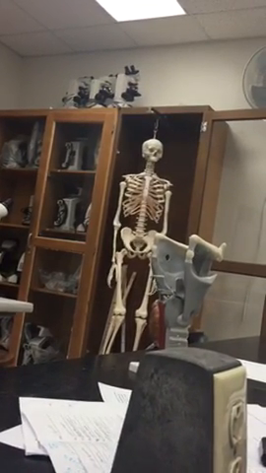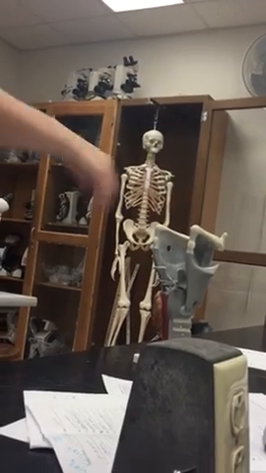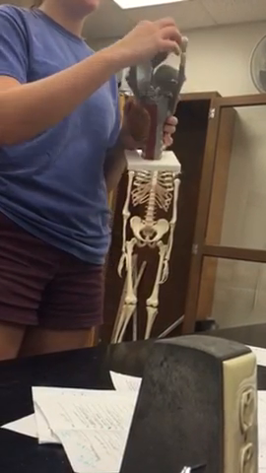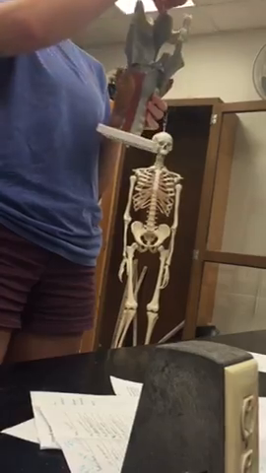Epiglottis is like what opens? No, the epiglottis is this tongue-like thing. I shouldn't call it a tongue. But it looks like a tongue. It's this flap that comes up and down.